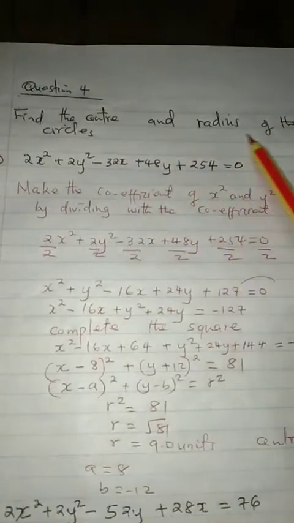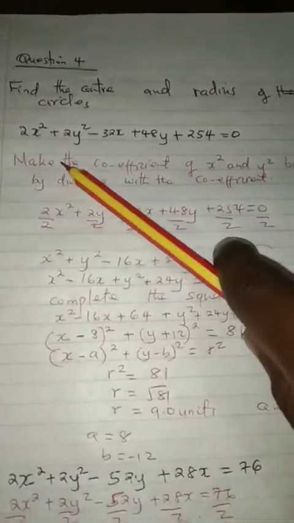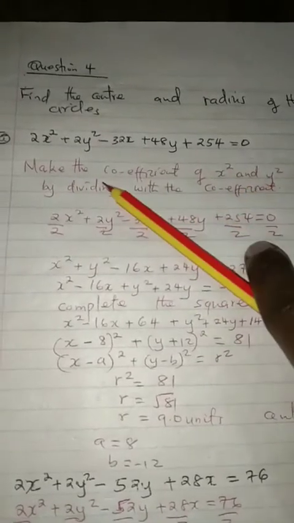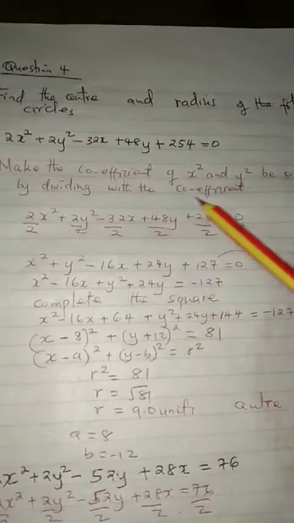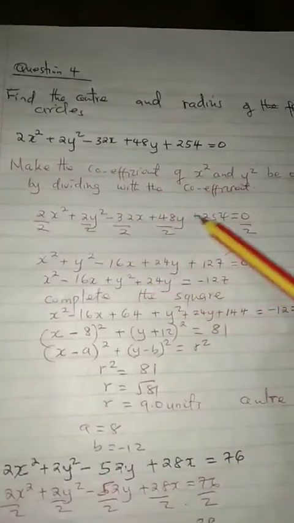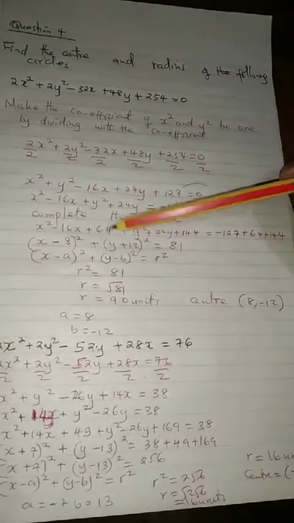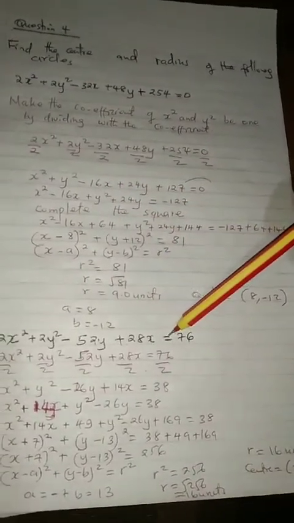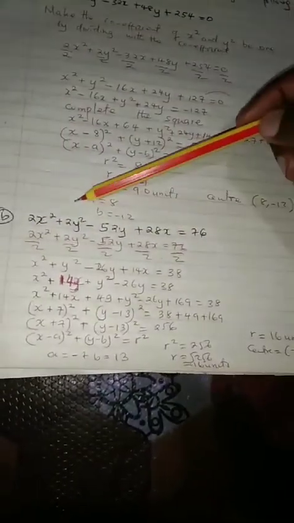We have another final question. Find the center and the radius of the circle. In this case, you first make the coefficients of x squared and y squared be 1 by dividing with the coefficient. That is what I'm doing there, and then I'm completing the square here. You can see I'm completing the square there as usual. Just go through that, it's very easy for you to understand. The other one is down there.